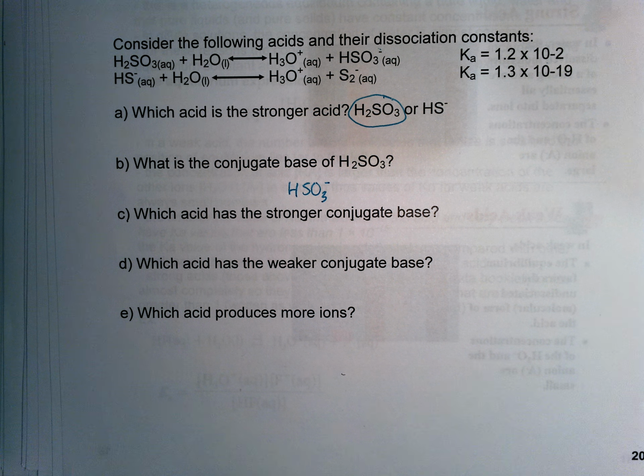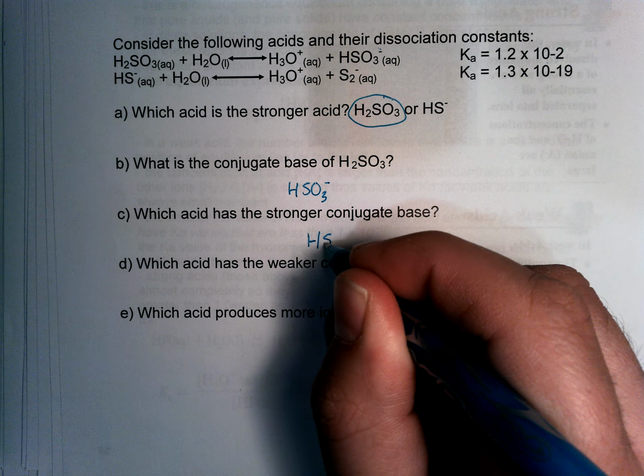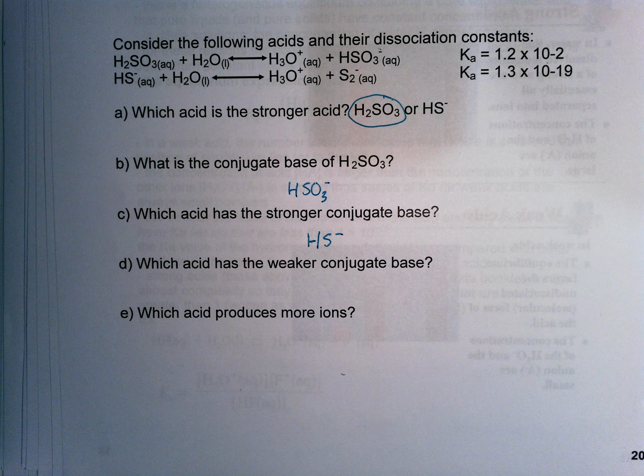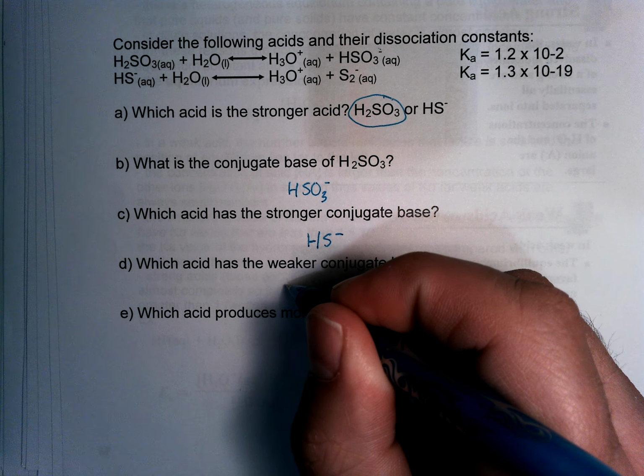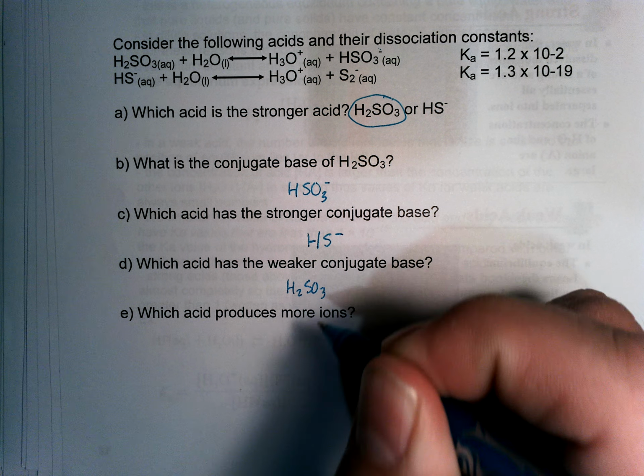Which acid has a stronger conjugate base? The weaker acid has a stronger conjugate base. So the acid that has a stronger conjugate base would be the HS minus. And which acid has the weaker conjugate base? Well, if we know one's stronger, then the other acid would be weaker.